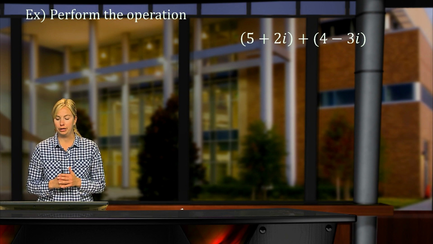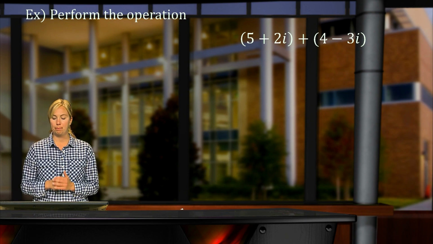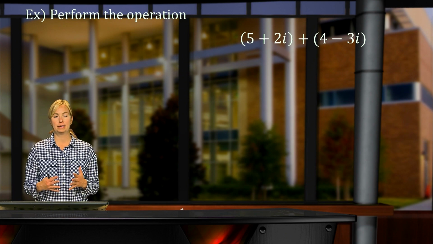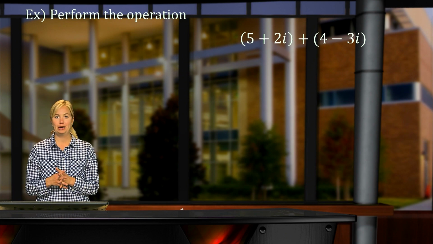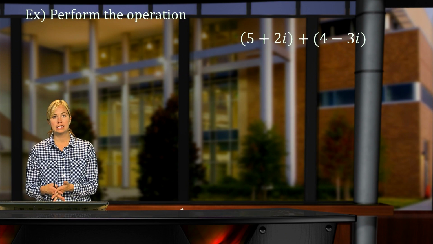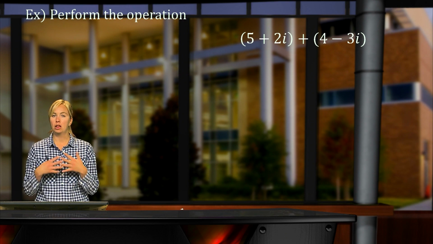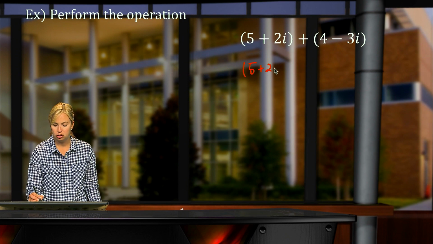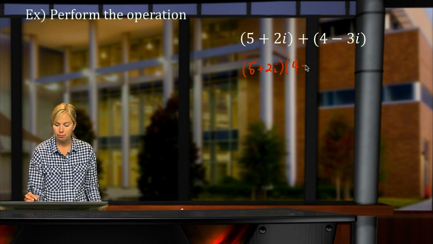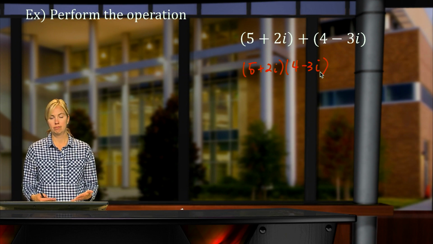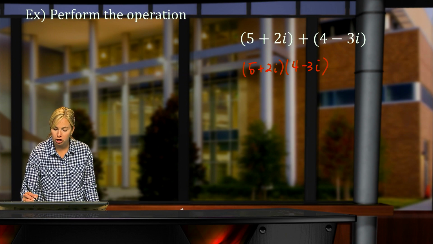Perform the following operation: (5 plus 2i) plus (4 minus 3i). Now this example always gets my students. I talk about it just like I'm doing right now. Hopefully it won't catch you guys. But when we look at this, this is an addition problem. What a lot of students see is 5 plus 2i, 4 minus 3i, and we try to FOIL.